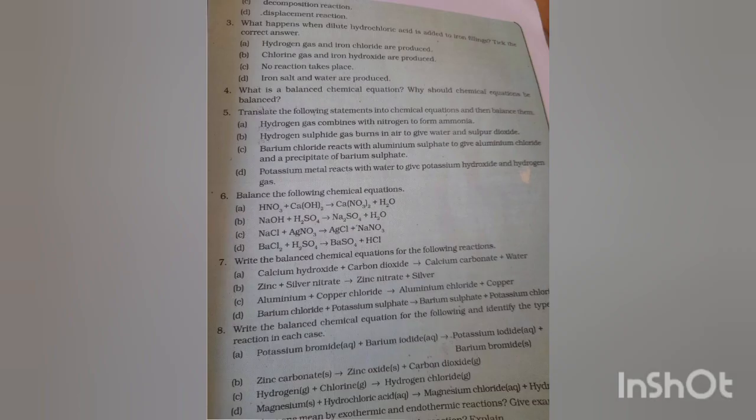Double displacement is where both are replaced by each other, like FeSO4 solution, two types. But here only one displacement is going on. Aluminium displaces Fe from the Fe2O3 and gives alumina. So this is a displacement reaction.